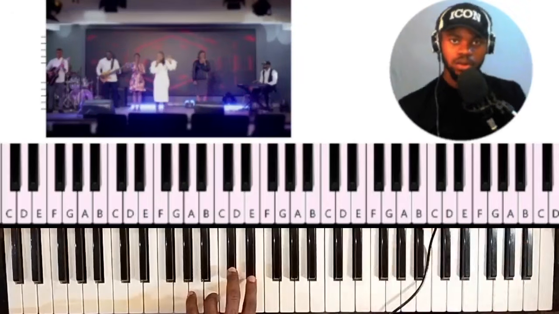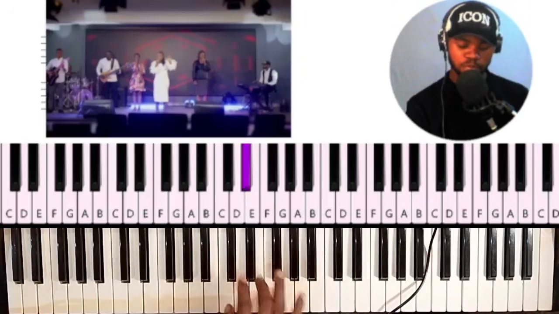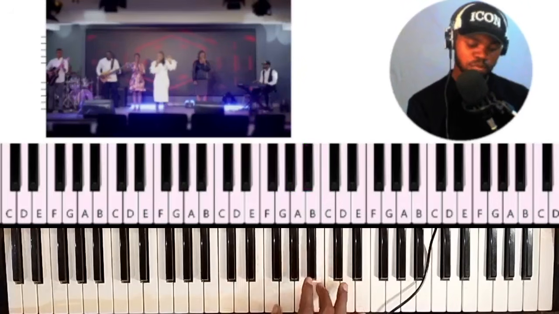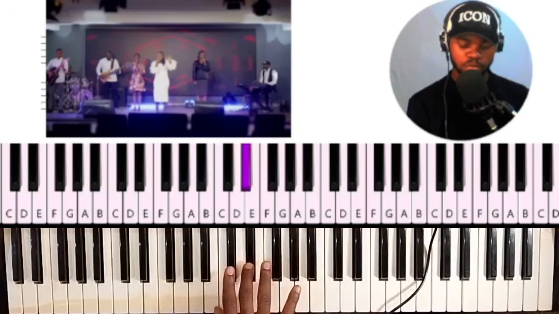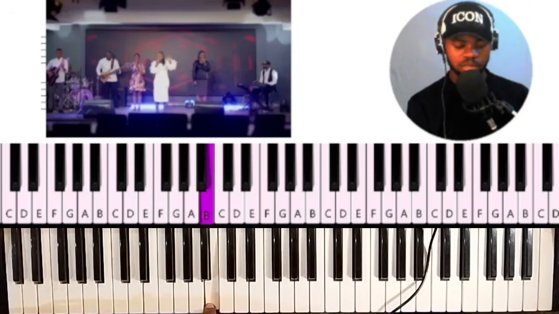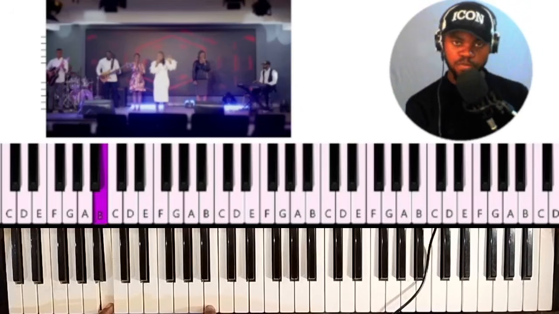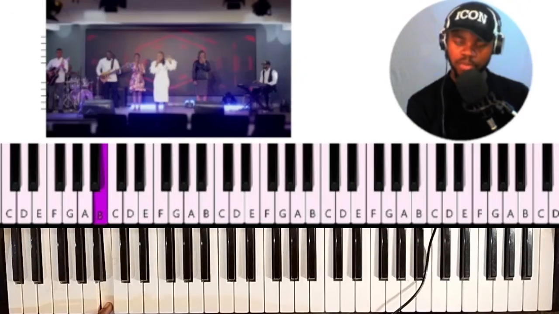Okay. Yeah, I think this is it. Let me try the lower octave. Okay, so this actually matches what I'm humming. Okay, so we found the first bass note. Okay, so let's proceed and find the next one.